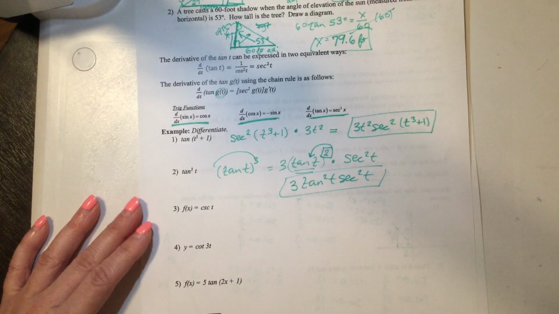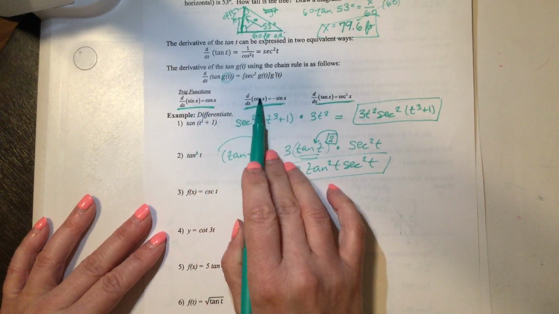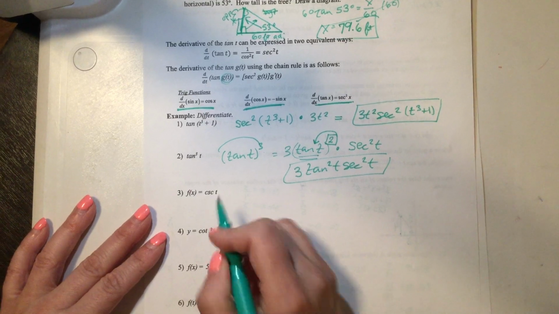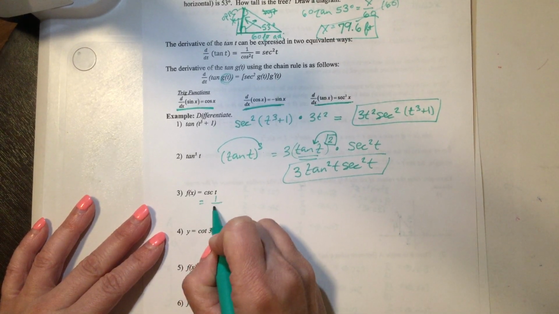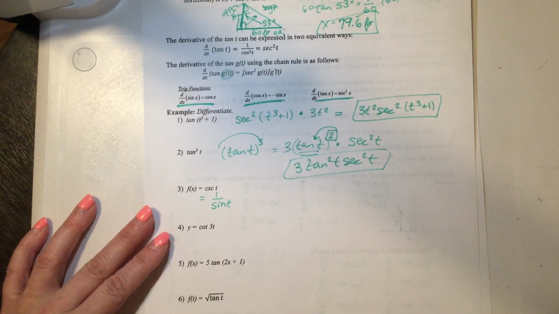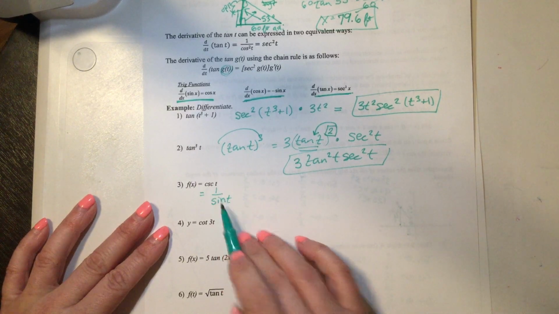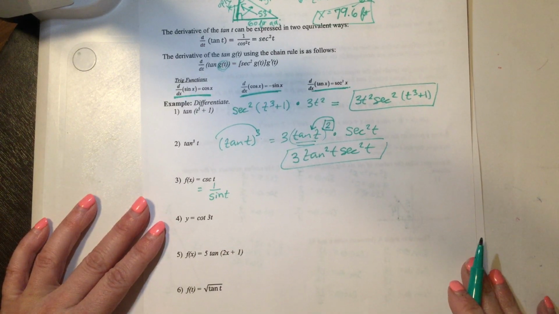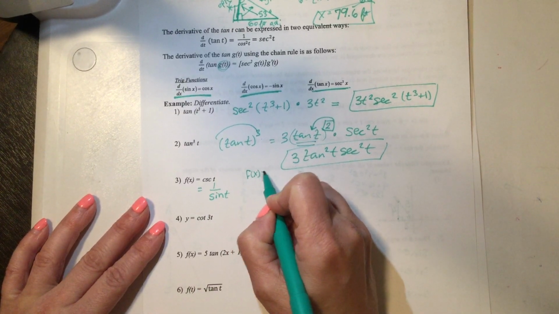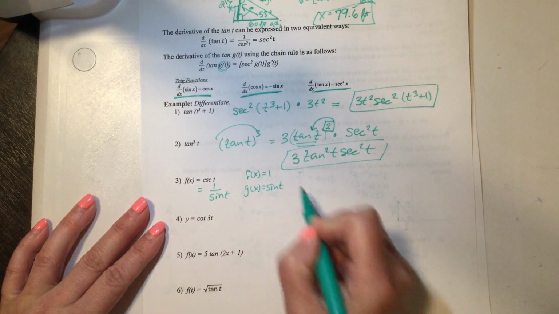That's the derivative. Now here's where it gets a little bit tricky. Notice we have derivatives for sine, cosine, tangent. We don't have a derivative for the cosecant, but we know the cosecant is 1 over the sine. The cosecant is the reciprocal of the sine. So if you end up with something like this, you have to do the quotient rule, even though the top is just a number. So f of x is 1. g of x is the sine of t.